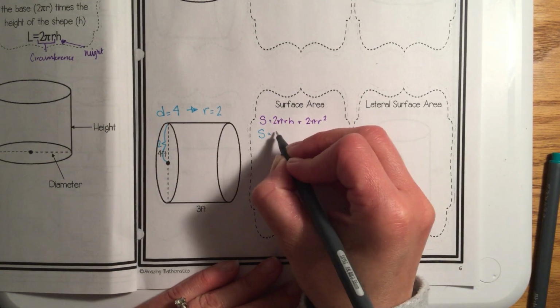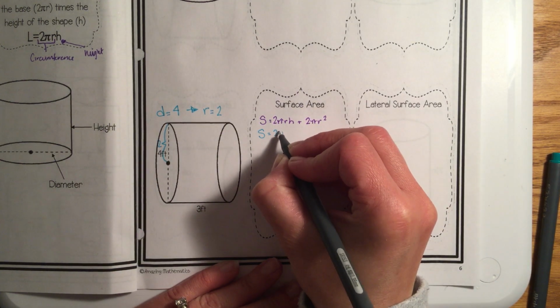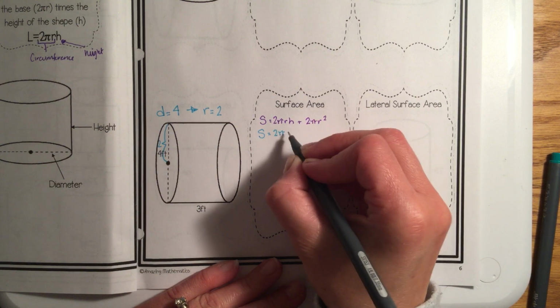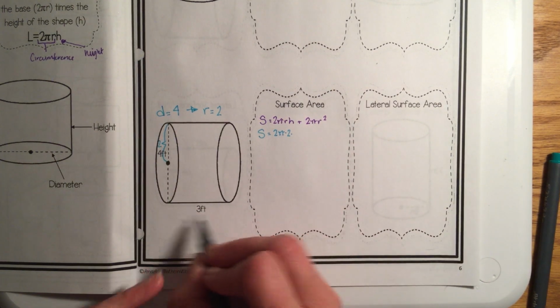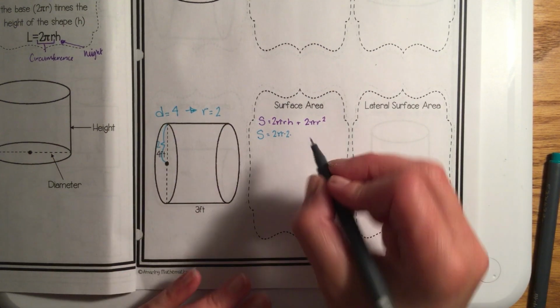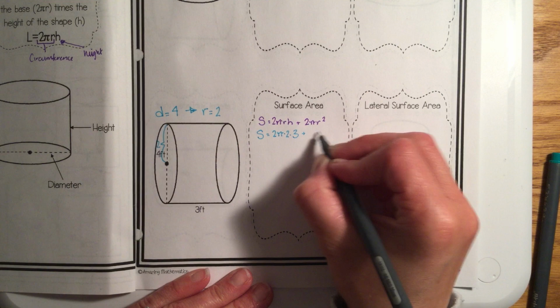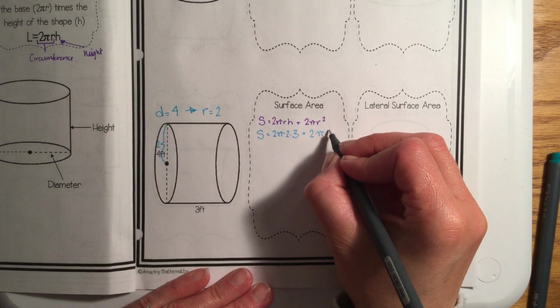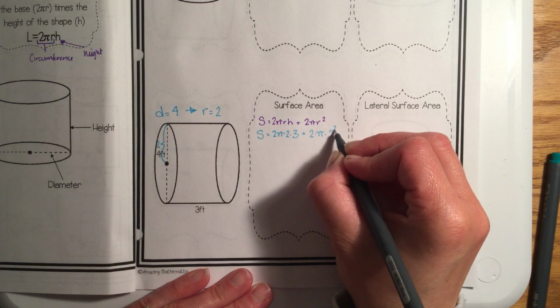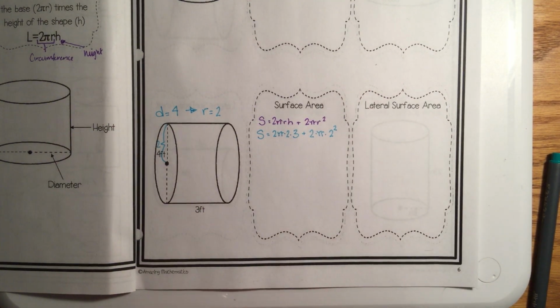Plug in what we know. 2 pi, my radius is 2. My height, even though it's sideways, is the distance between the bases, which is 3. And then it's 2 squared, sorry. And then I'm going to solve it.